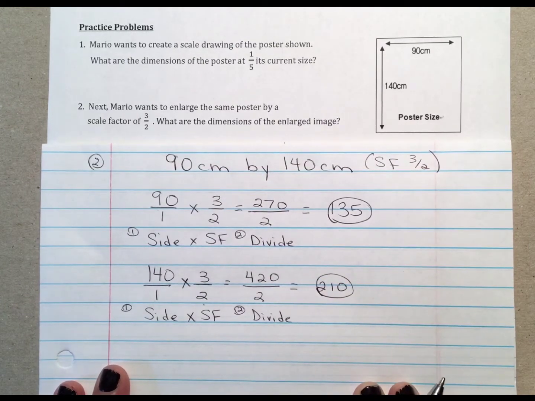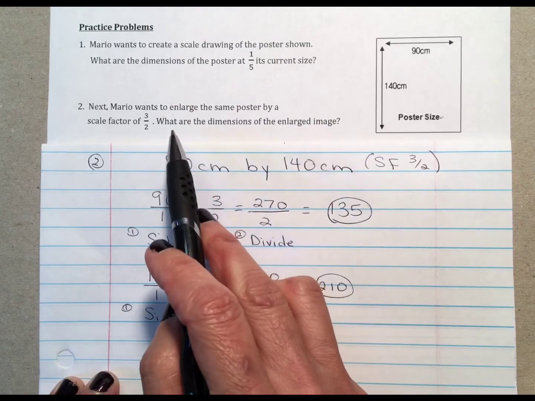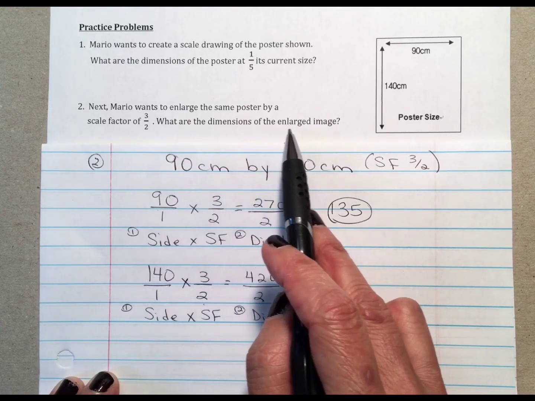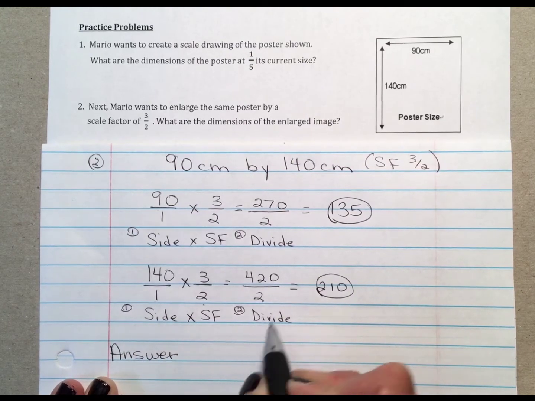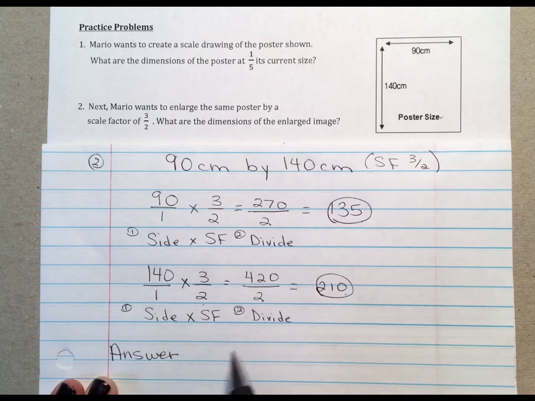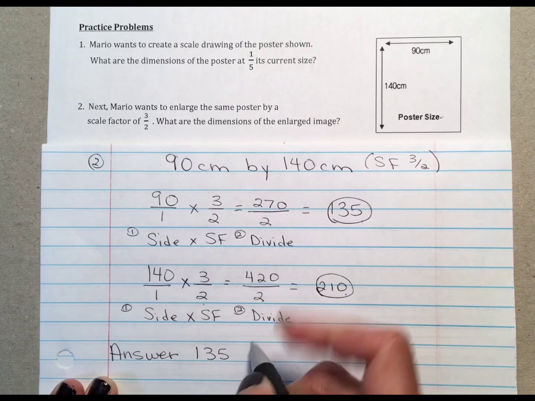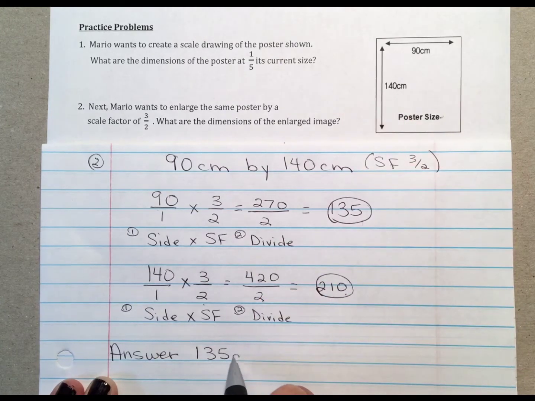So just like the last problem, we're answering what are the dimensions of the enlarged image. So it's 135 by 210, but again, we want to use our units. So 135 centimeters by 210 centimeters.